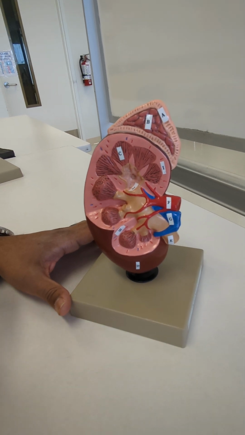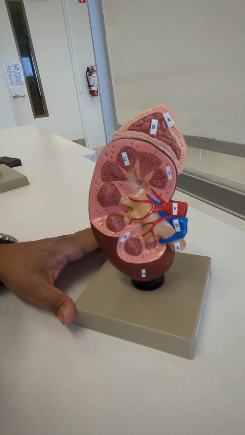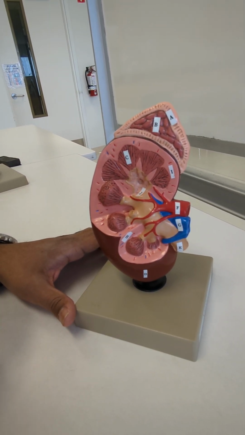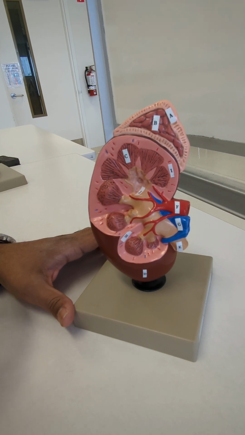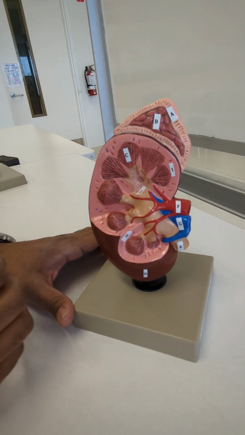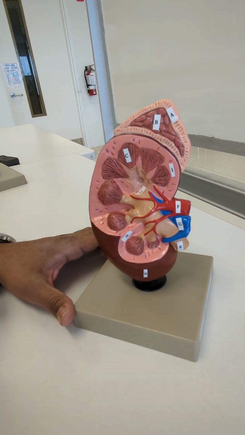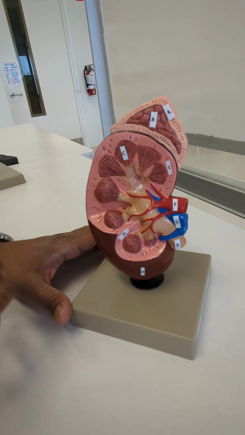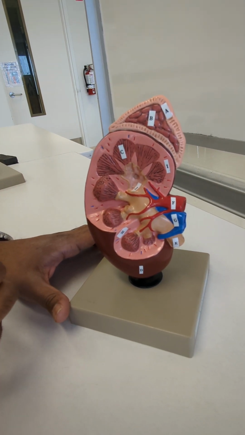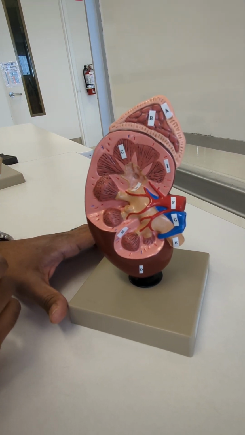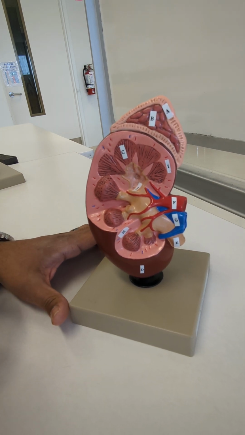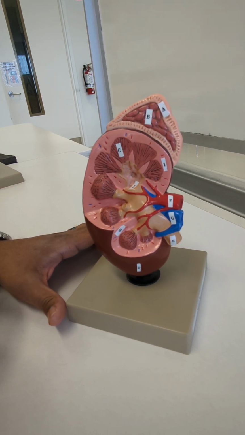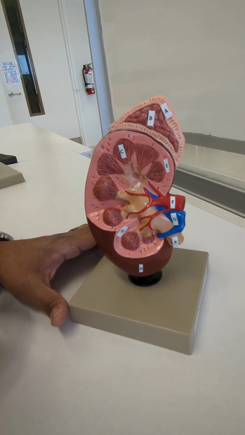Hello everyone to this lab video where we're looking at an anatomical model of the kidney. The model that you see in front of you is the anterior view of the kidney itself, where it has been cut across showing the transverse section. This model is just going to highlight some of the gross structures found within the kidneys. We'll show you more detail about some of the internal structures a little later on in the video.